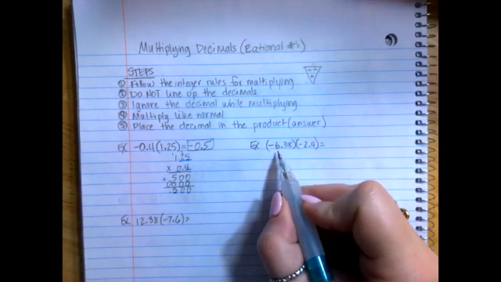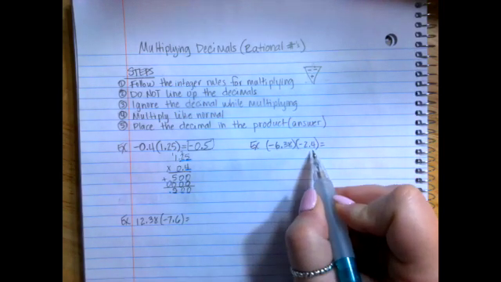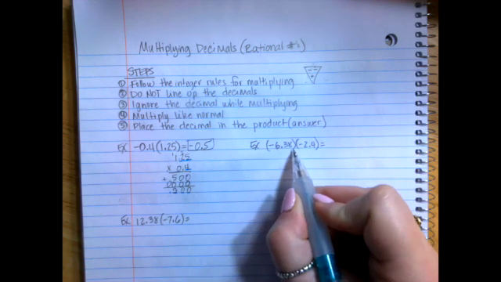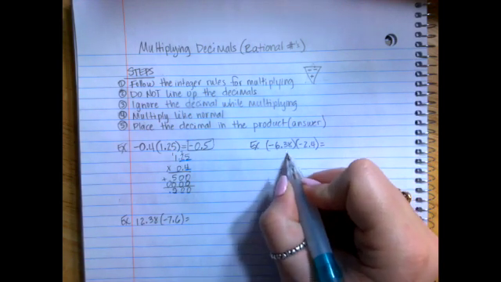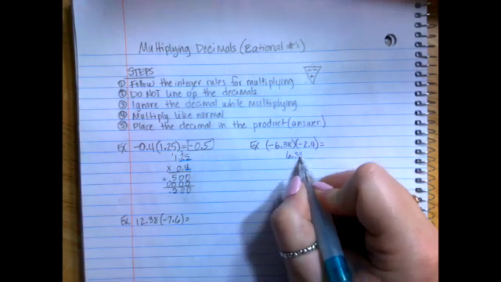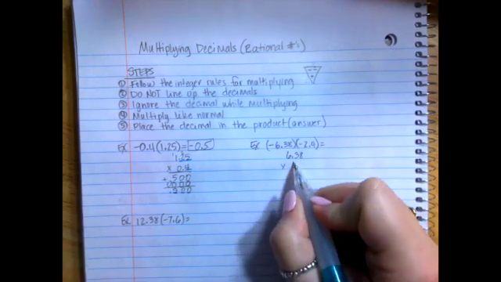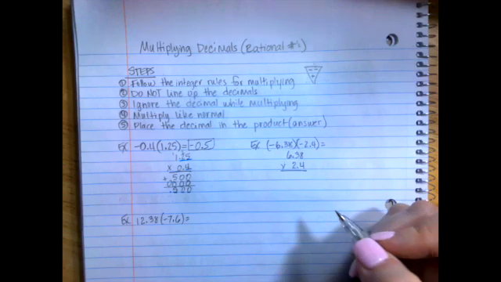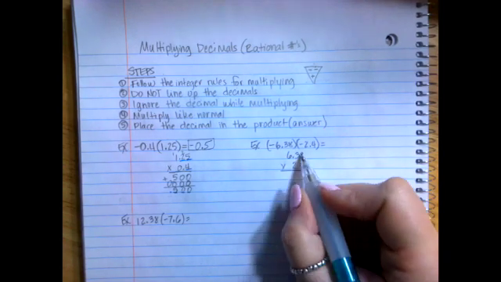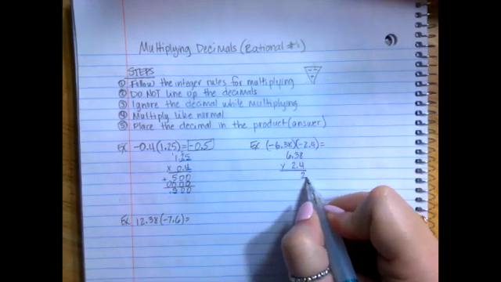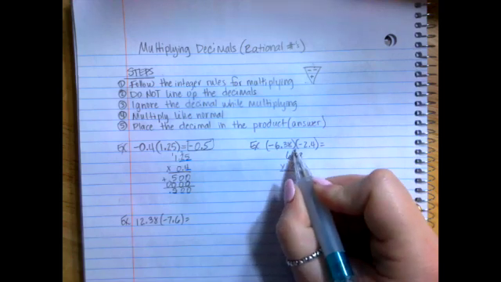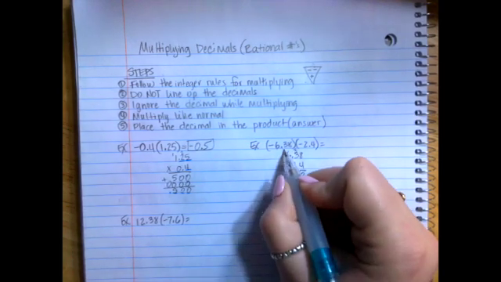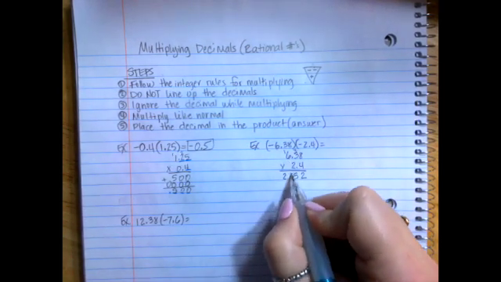We have a negative 6.38 times a negative 2.4. All right, this number is longer, so I'm going to place it on top. So 6.38 times 2.4. Notice I'm not lining up the decimals, okay? So start multiplying. 32, 12, 13, 14, 15, 24, 25.